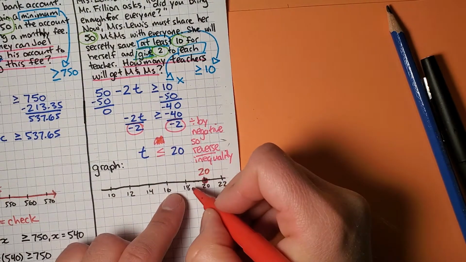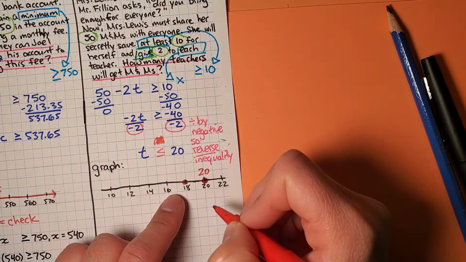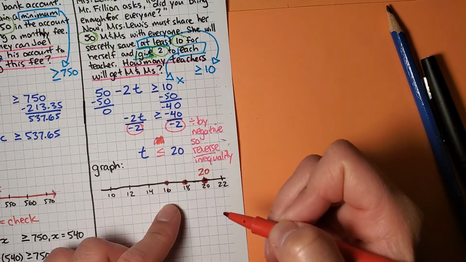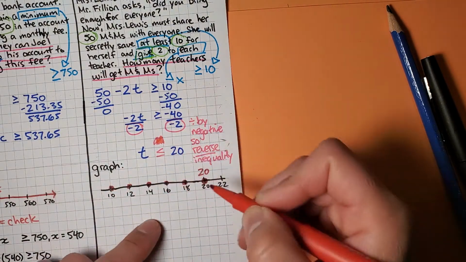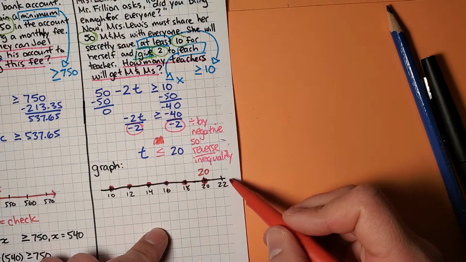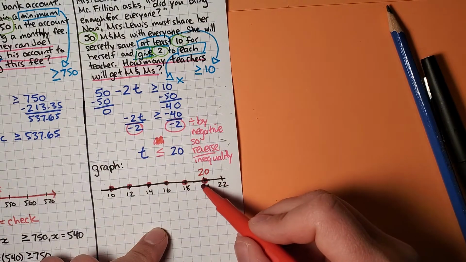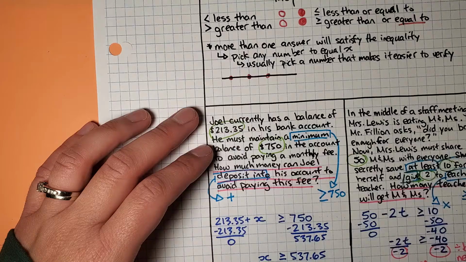Right there. Now, I can't put my dot here, but I put my dot here. Right? Because I'm not sharing 1 with each teacher. I'm sharing 2 with each teacher. So all of these dots would be colored in down this number line. Not this one. Because no, the inequality says anything less than or equal to 20.